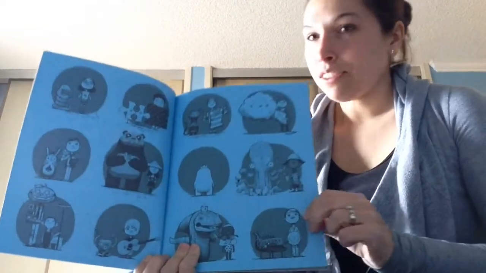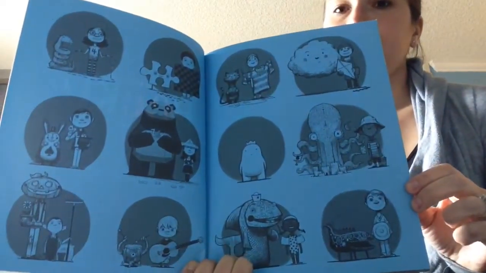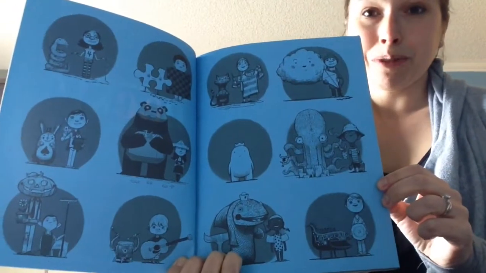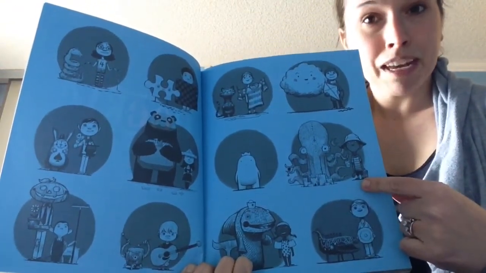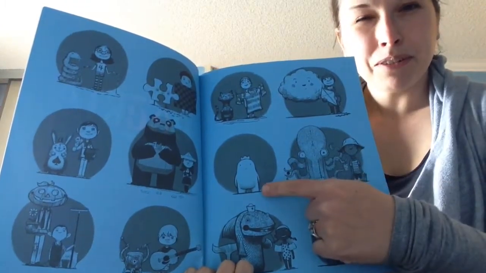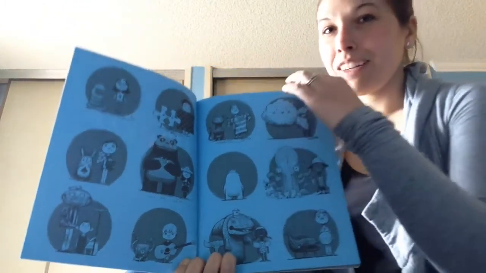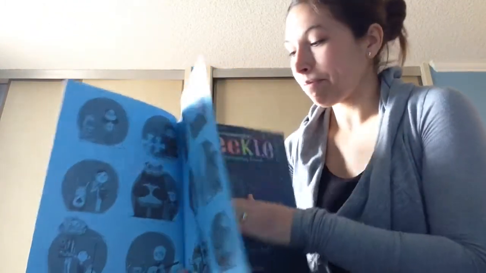So here's the end pages. I'm noticing that there's lots of different imaginary friends that aren't real but look really cool. And then they also have their child that imagined them. Except for Beekle. He's on his own. I think that gives us a clue as to what's going to happen.